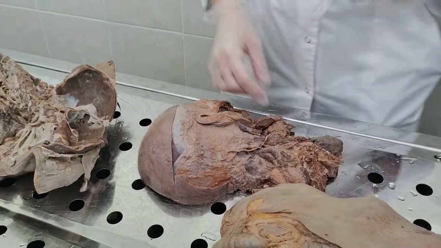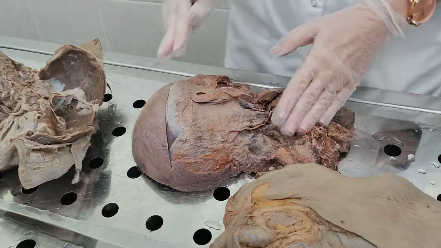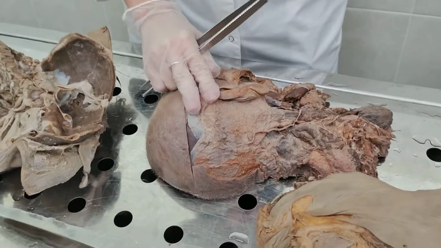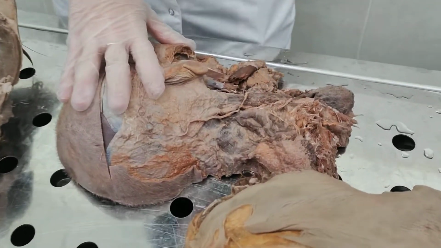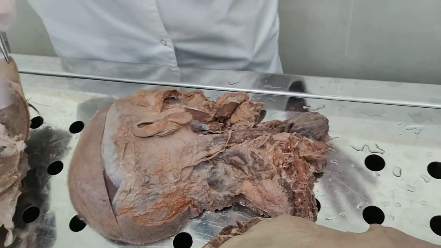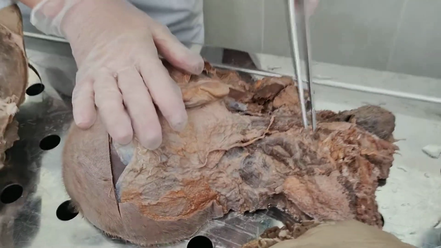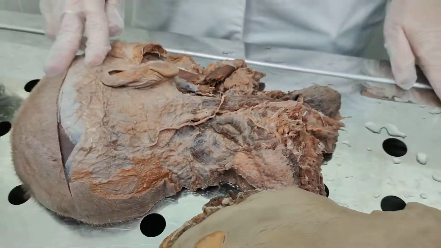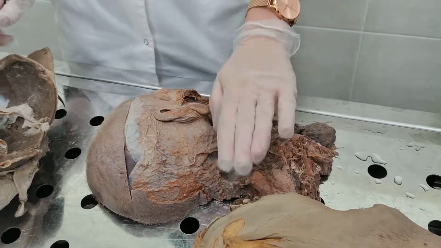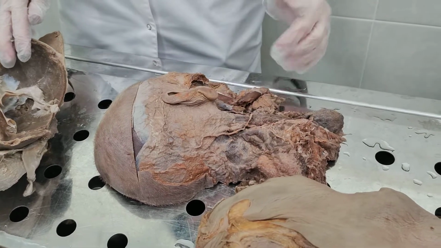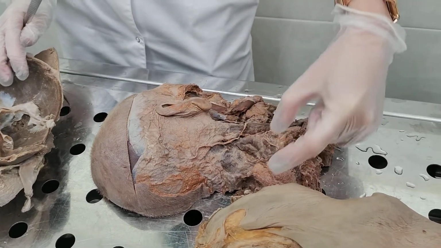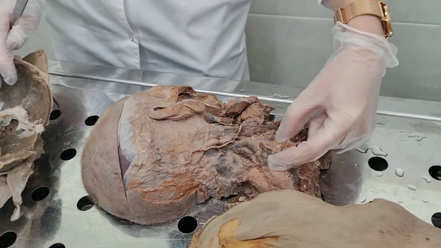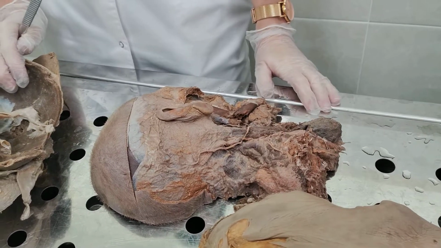Okay, then the fourth cutaneous or sensory branch of cervical plexus is supraclavicular. Actually, they are many. Supraclavicular nerves are numerous. So here we can see them. Here they are, all of the supraclavicular nerves. They supply skin above the clavicle, and because they are numerous, they are divided into three groups. There are lateral supraclavicular nerves, intermediate, and medial supraclavicular nerves.